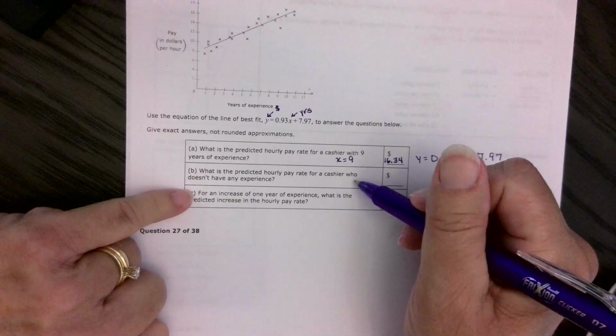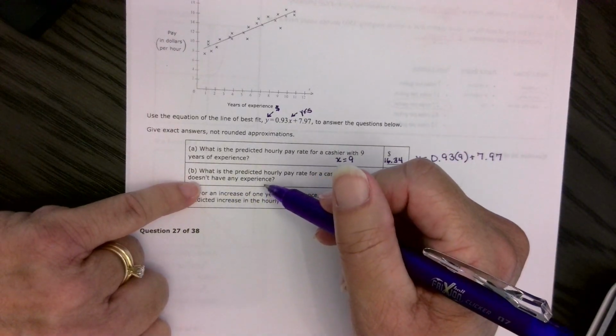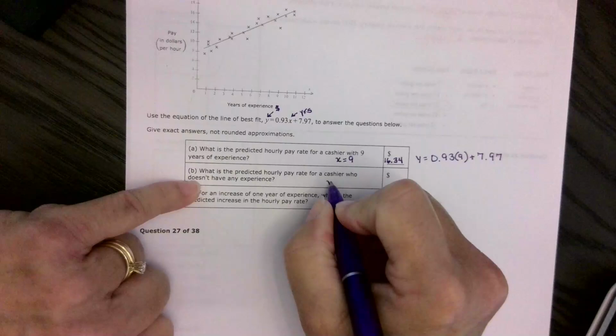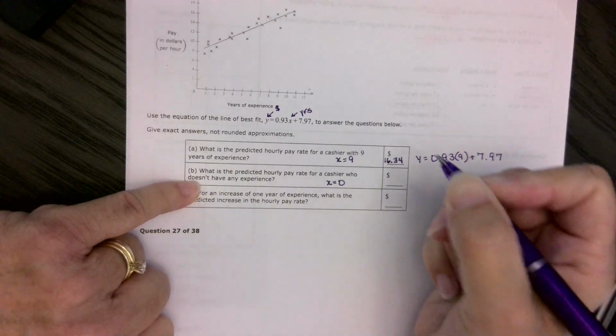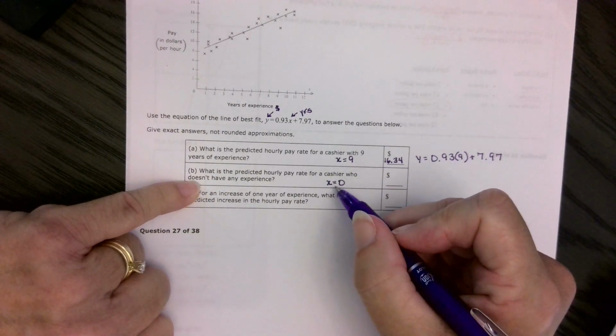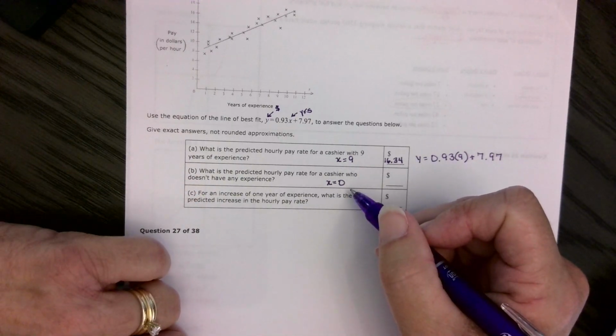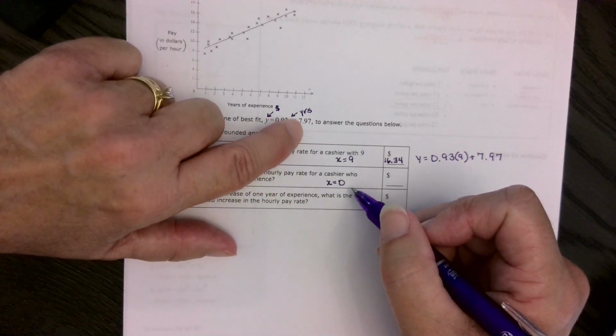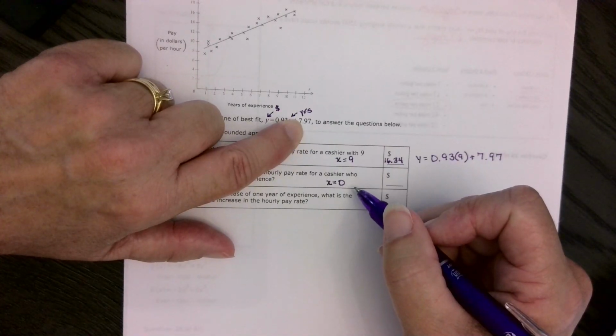Now, what is the predicted hourly pay rate for a cashier who doesn't have any experience? Well, that means she has 0 experience. When X is 0, whatever you get for Y is known as your Y-intercept. So it's going to be $7.97.